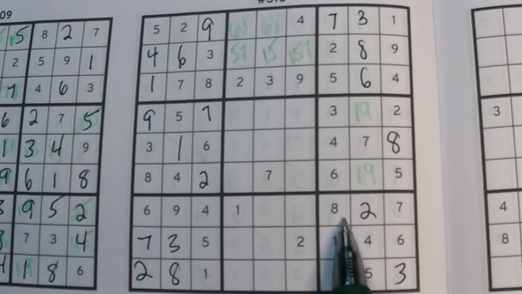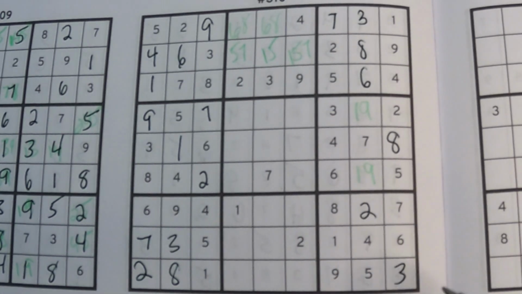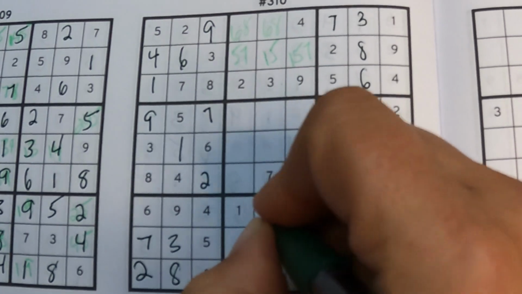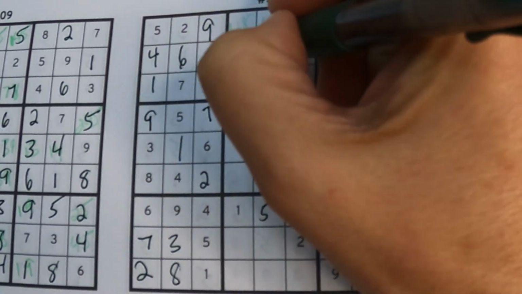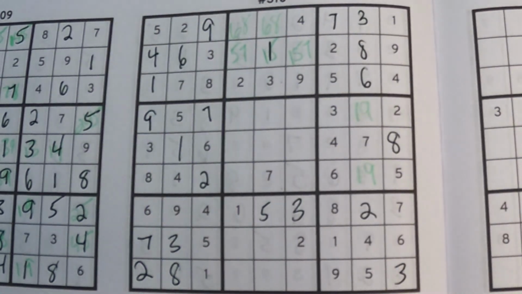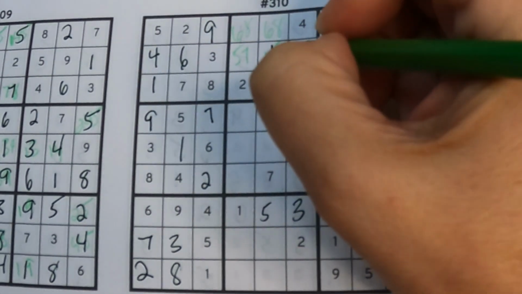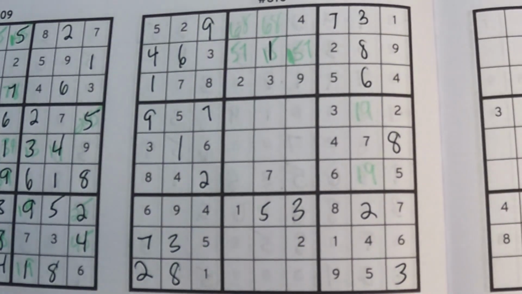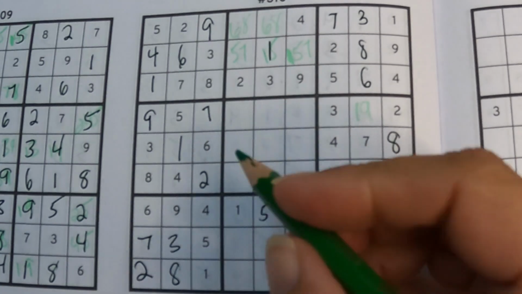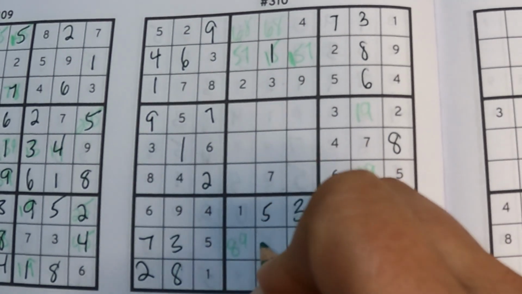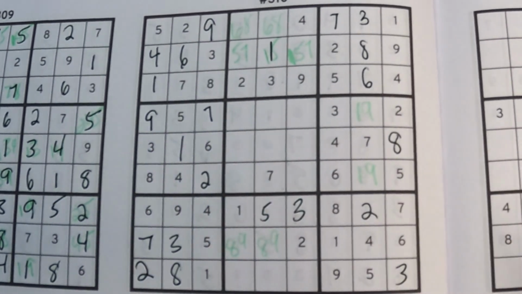For this row, we're missing 3 and 5. We've got a 3 here, so 5, 3. That 5 makes this our 1. And we can get rid of this 1. For this row, we're missing 8 and 9, and I don't see any help. So 8, 9, 8, 9.